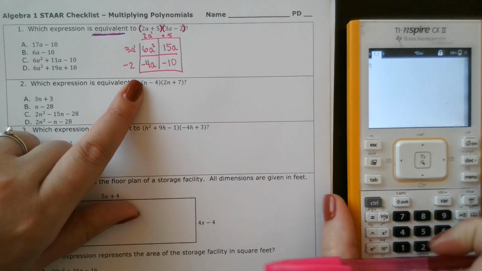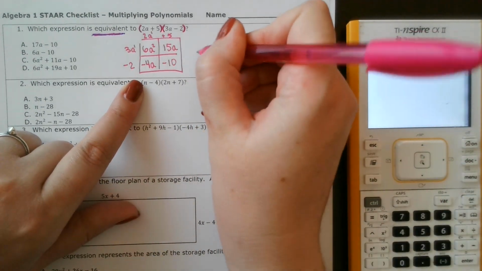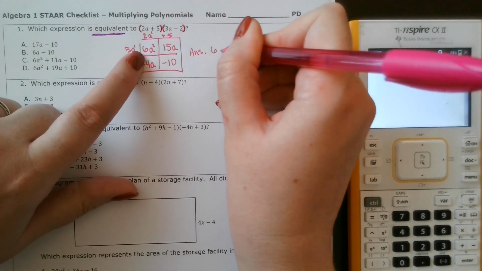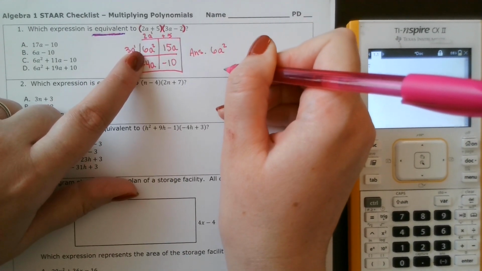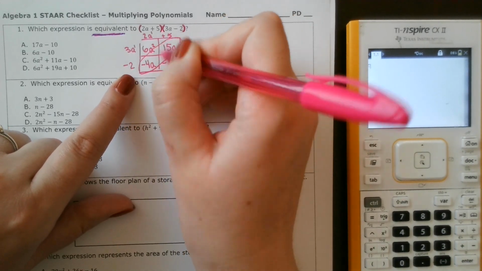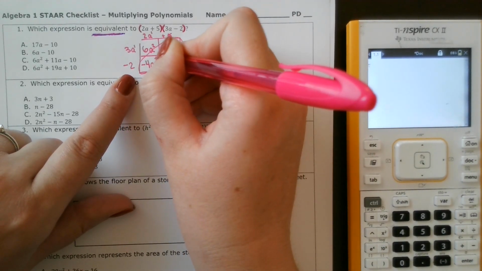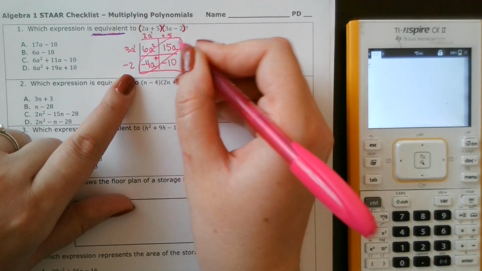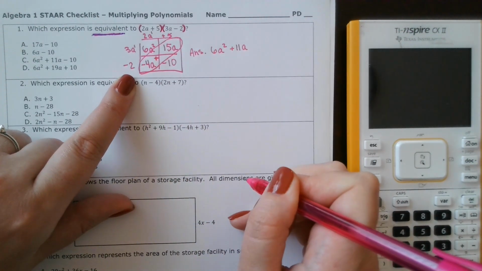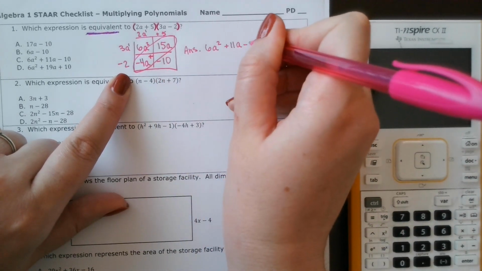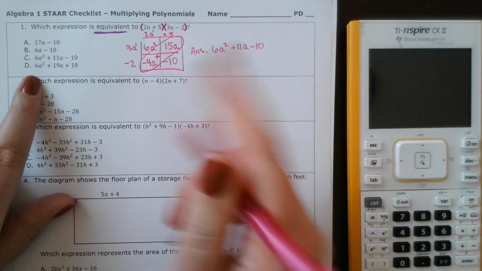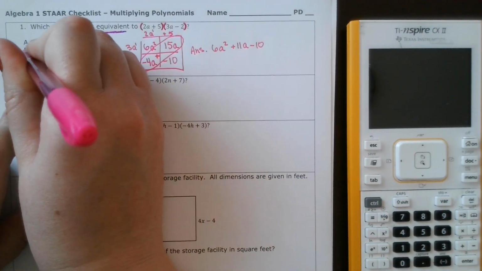At this point, we're ready to start taking our terms out of the box to get our final answer. So our answer is 6a squared. And then I noticed that these diagonals have the same variable, the same base, so we're going to add those up. So negative 4 plus 15 is positive 11a. And then we'll take out our last term, negative 10. This is our answer, which we can find right here. Option C.